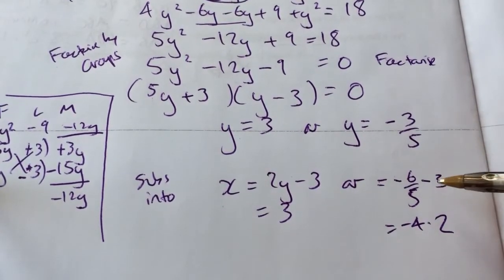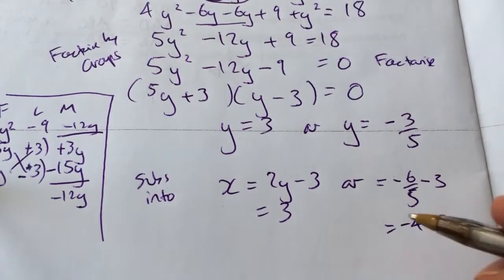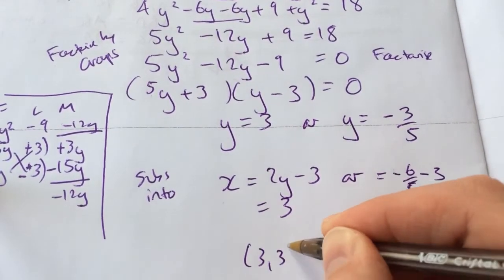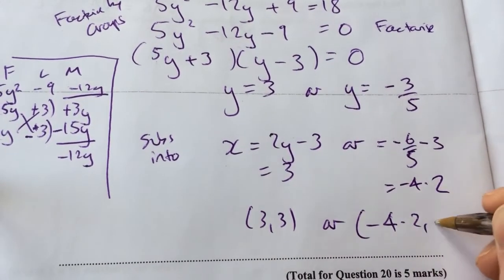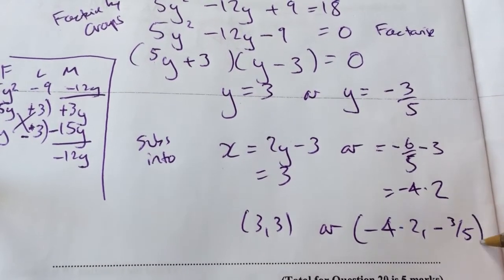It is a non-calculator paper, so I would have to do those calculations. And those are our answers. x = 3, y = 3, or x = minus 4.2, y = minus 3/5.